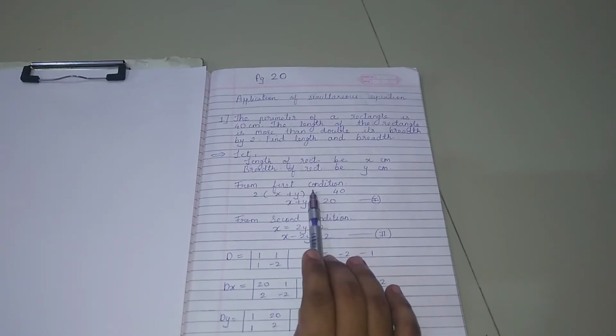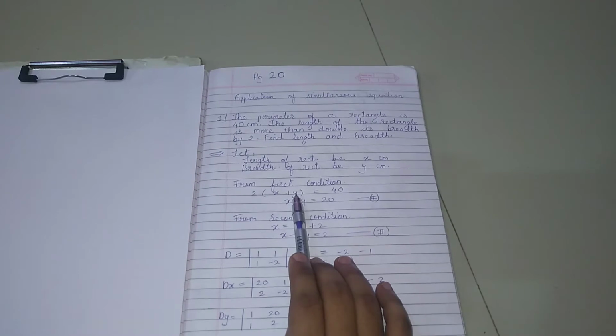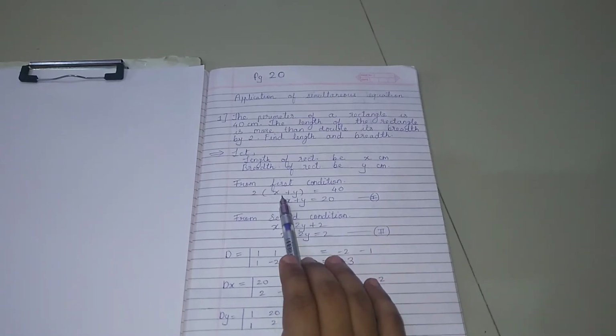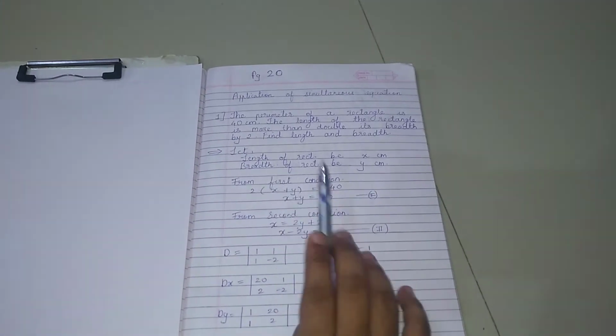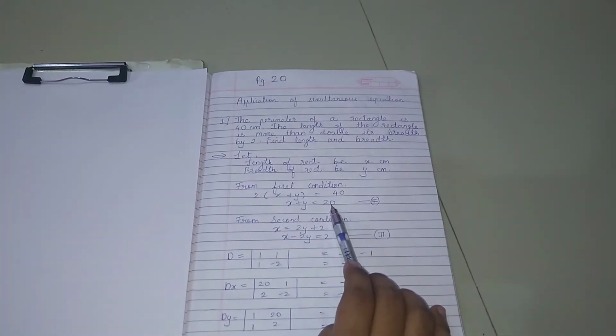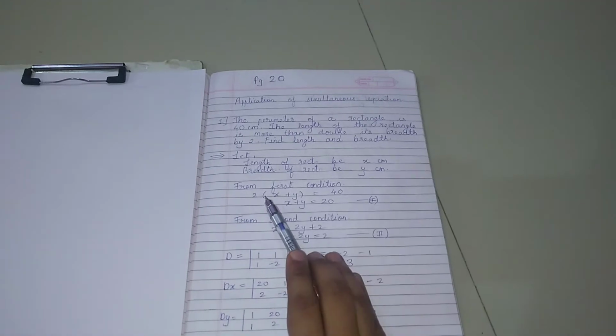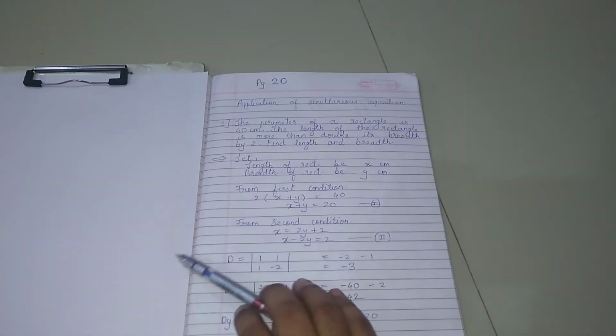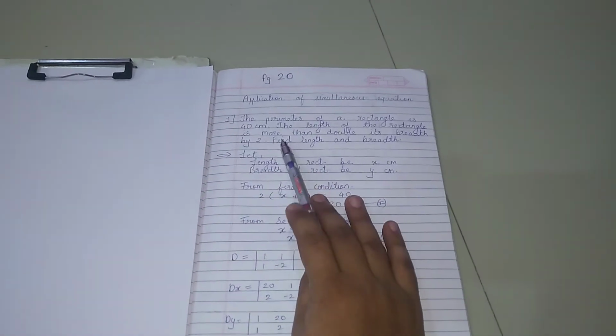Here length and breadth are x and y, so 2(x + y) = 40. By simplifying this we can write x + y = 20, as we have directly divided by 2 on both sides. So let's go on to the next condition.